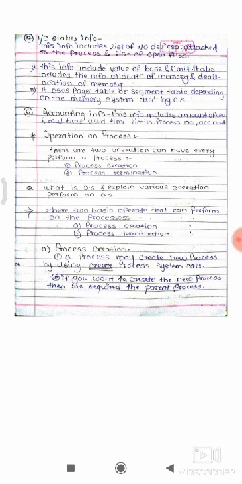If you want to create a new process, then we require a parent process. Without a parent, you are not able to create a new process. So if the parent is there, then we can develop the new process, that is the child.